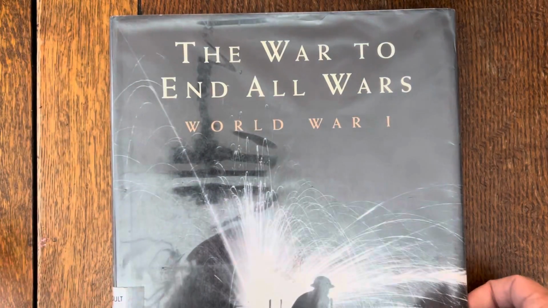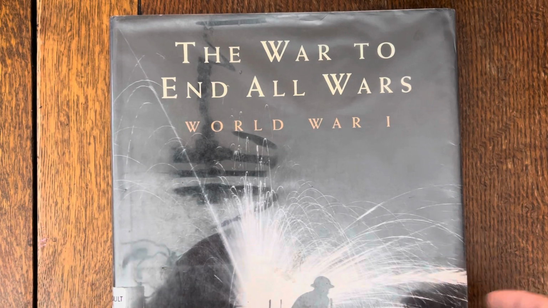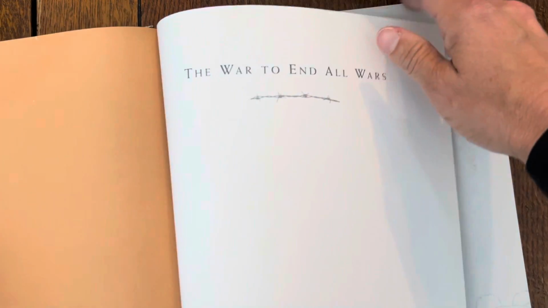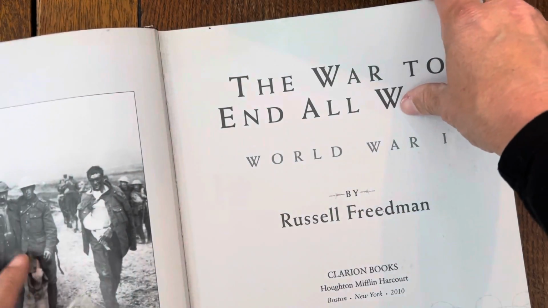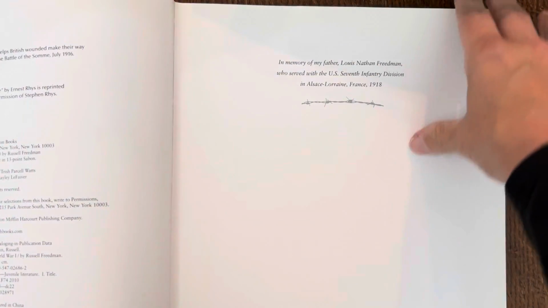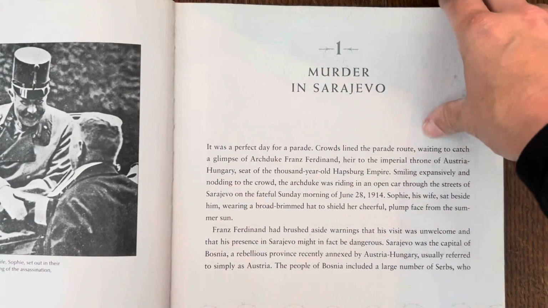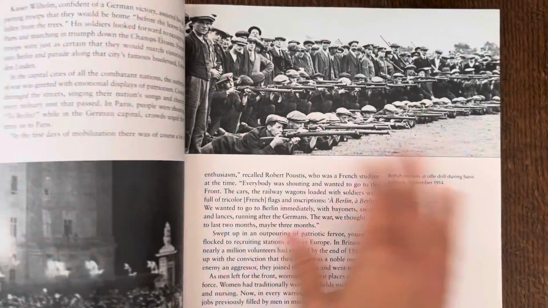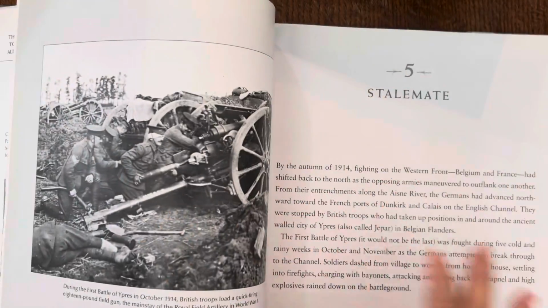Okay, The War to End All Wars. This is by Russell Friedman. This might be, what is this for? I don't know what this is for, but it's for one of my kids. It's the same author as, so I'll get back to you on that. Maybe this, actually, I think based on the content, this must be for 11th grade for Build Your Library.